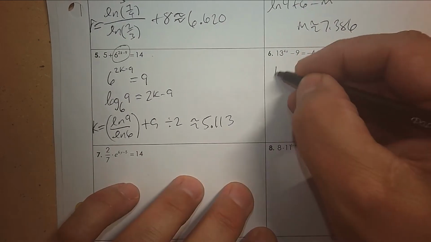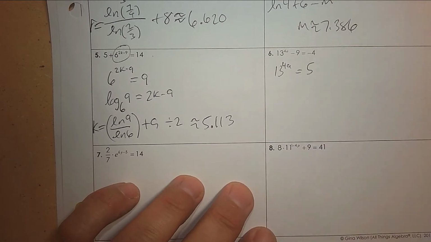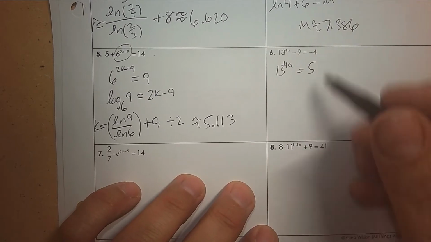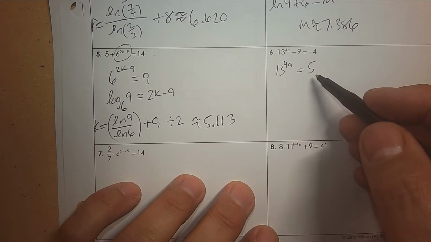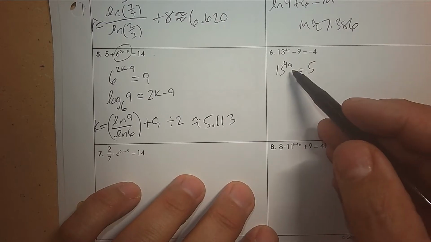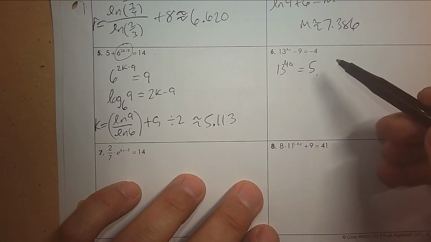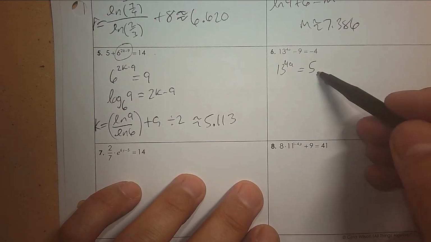So step number 1, add 9, so I can isolate it. That equals 15. If you have a negative number on the right side, there is no solution. Exponentials will always be positive. So there's no way it could equal a negative number. So you've got to be careful of that. Anyways, we're good here. It equals a positive number.